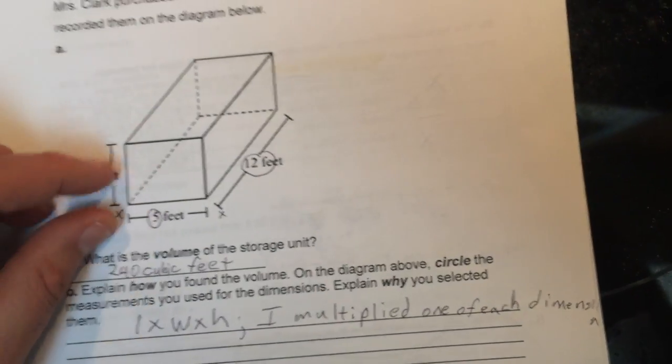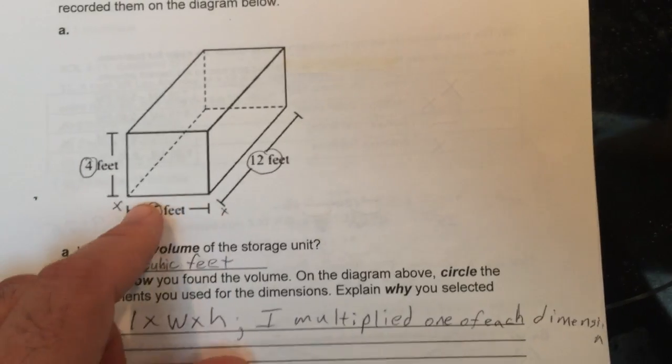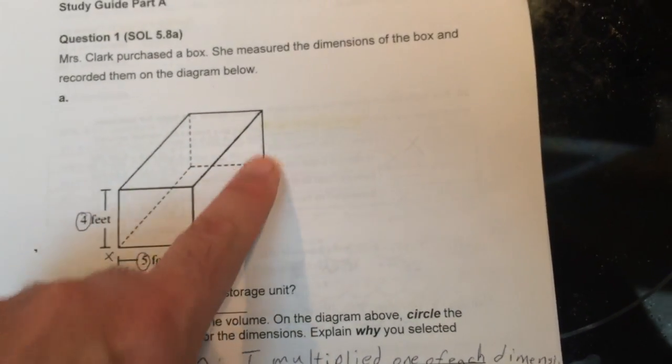See, one's an up down, which is height. One's a side to side but small, that would be width. And one is a side to side long, that would be length.